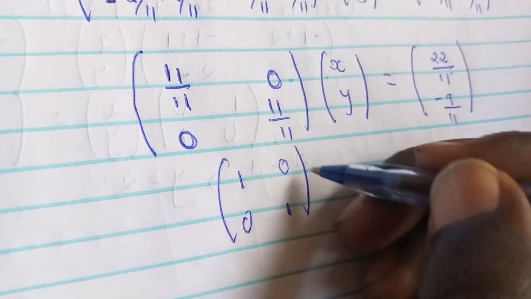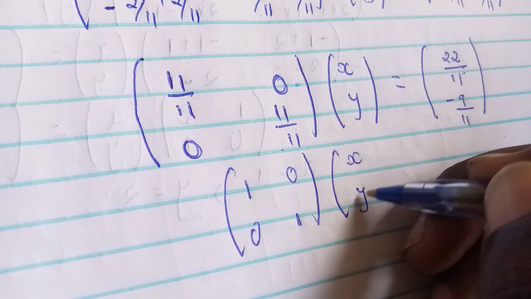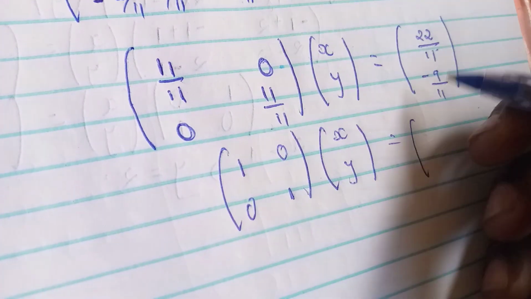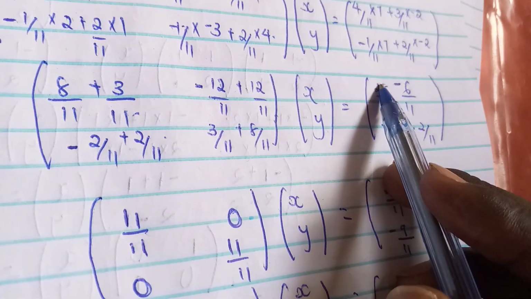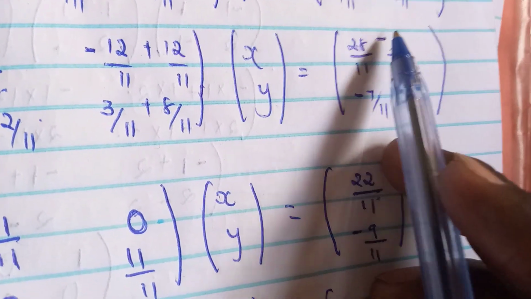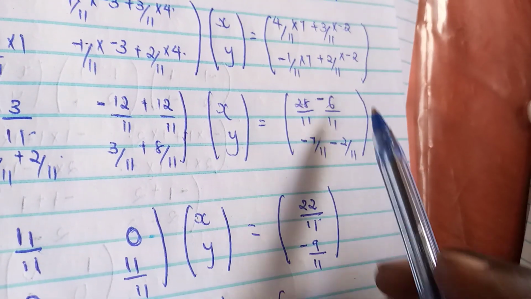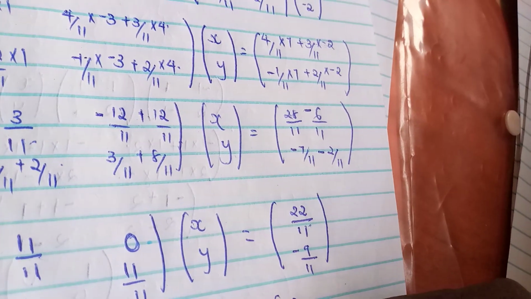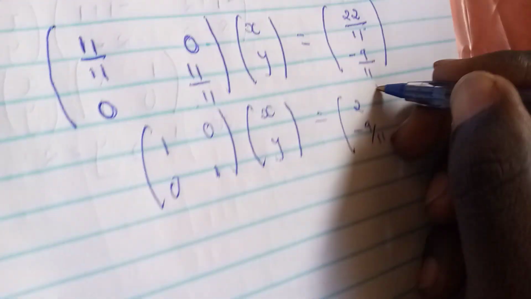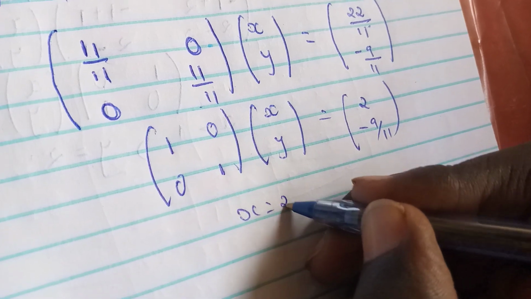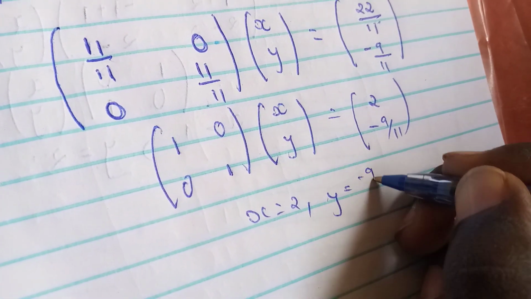I told you the moment you reach this unit matrix, you have reached the answer. This is now 22 over 11, which leaves us with a 2, and this is negative 9 over 11. So our x will be 2 and our y will be negative 9 over 11.